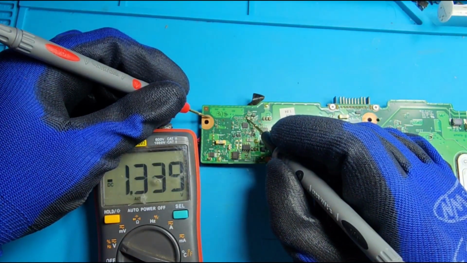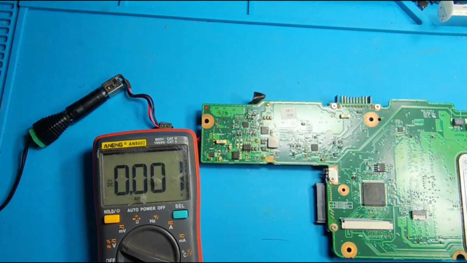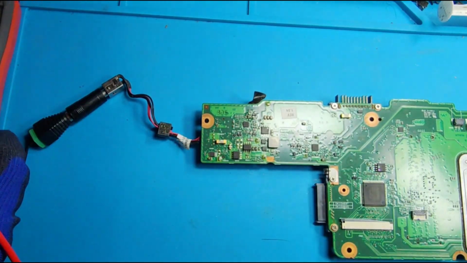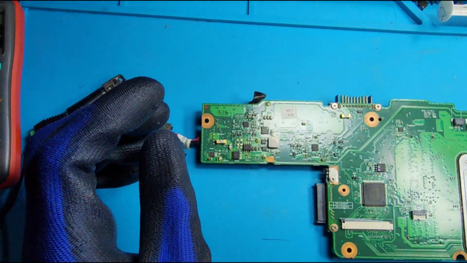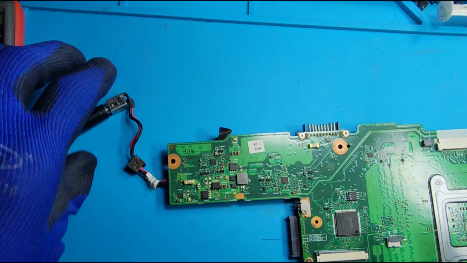Now still we have 1.3 volt. So let me replace both of these resistors and check whether the voltage is okay.